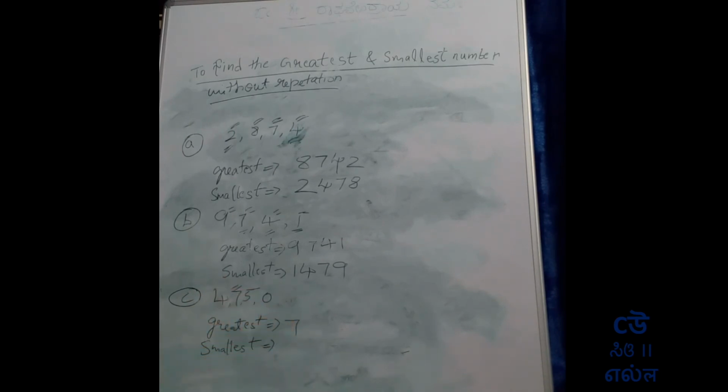So we write that first. The second highest digit is 5. Next, the second highest digit is 4. The remaining is 0. Next, in this, which is the smallest number? 0. In these 3, which is the smallest number? 4. Then 5, then 7. Okay.